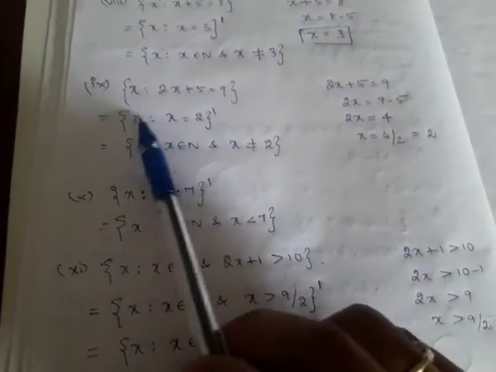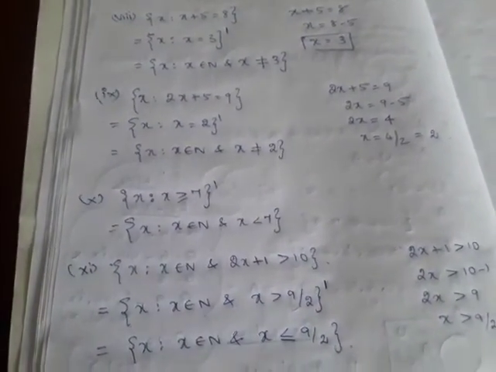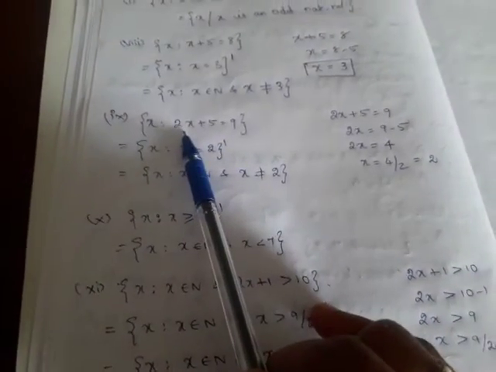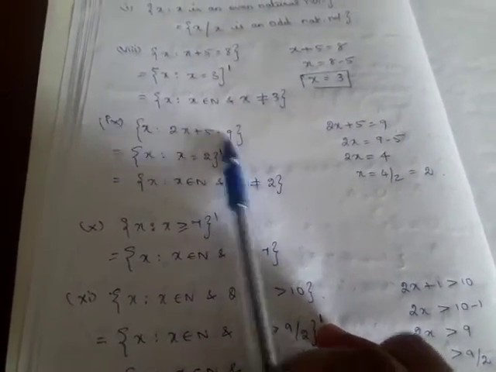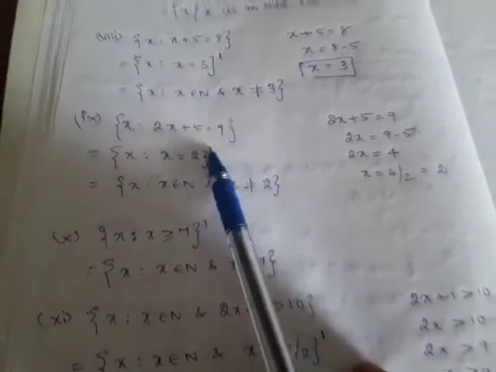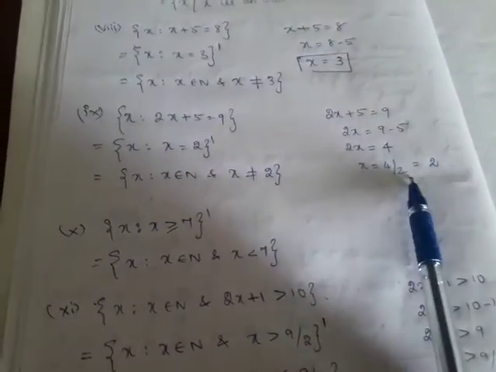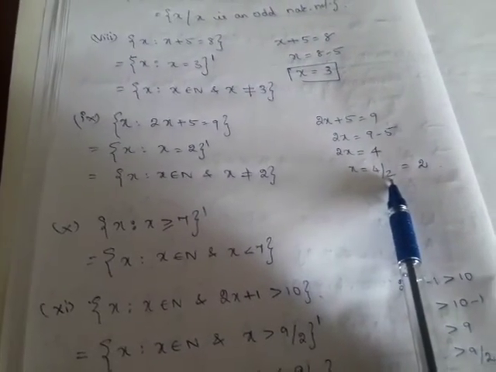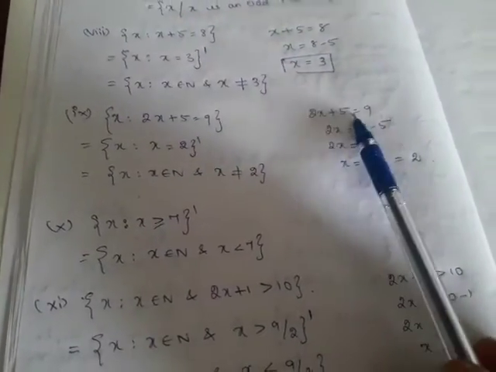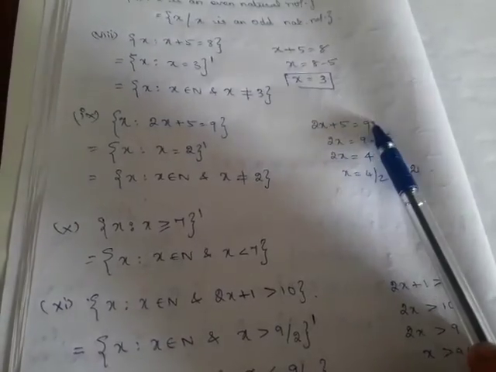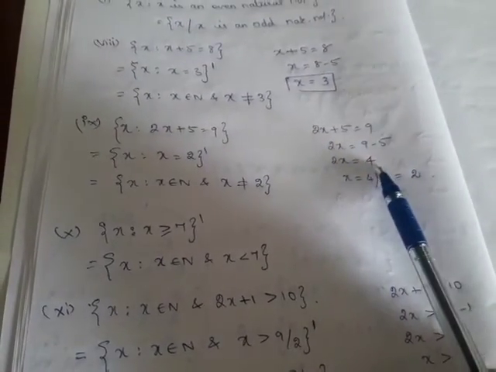Now we will see the next question, subdivision 9. The set of all x such that 2x plus 5 is equal to 9. The same way as the 8th problem. So first, whenever you have an equation, I told you, solve it and find the value of x, then only you will get a clear idea. So now 2x plus 5 is equal to 9. Bring this 5 to the other side, so it will become 9 minus 5, which is 4.